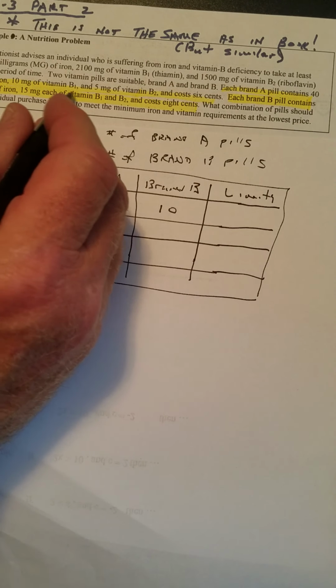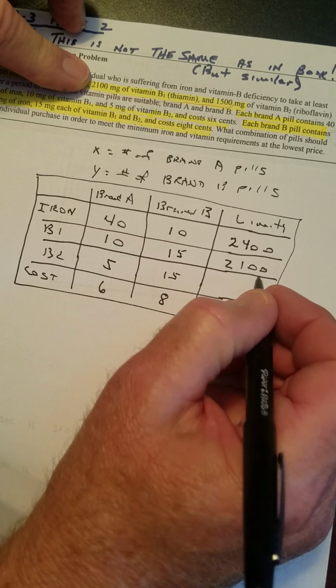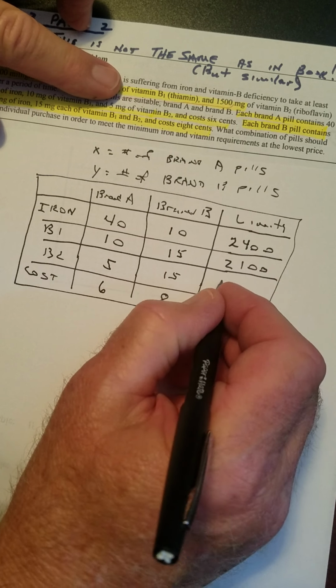Okay? What about your limits? Well, your limits in this case are these numbers here. I'll go ahead and do it in yellow. So my limits in this case for iron is 2400, 2100 for this line, and 1500 for this line.